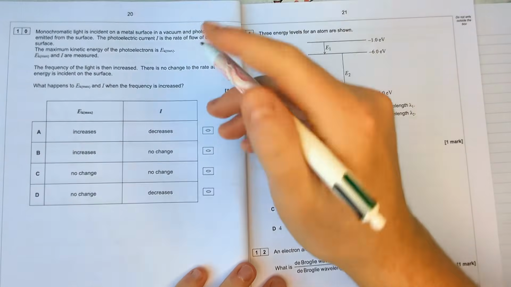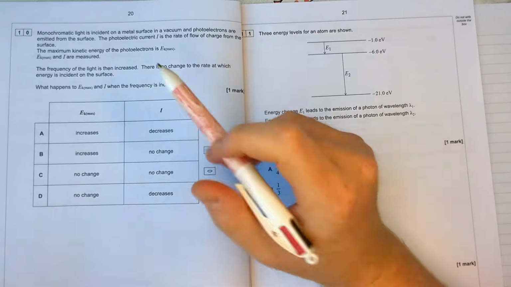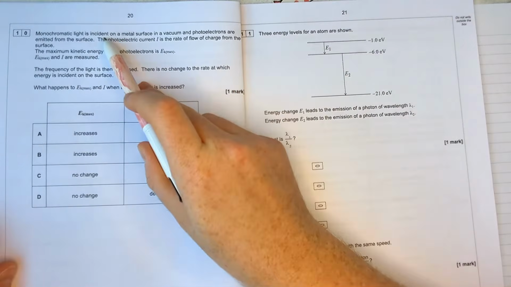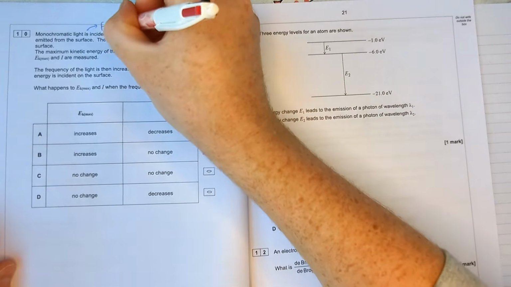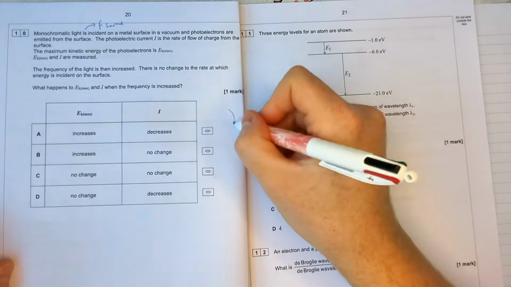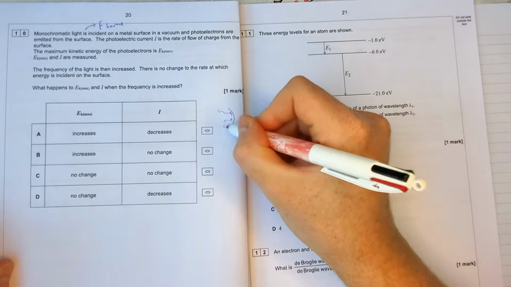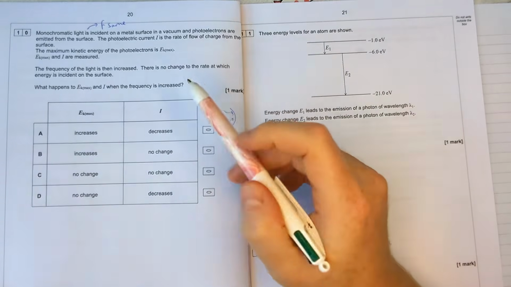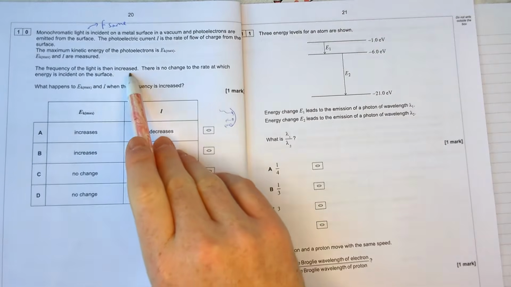This one is trickier, and this caught me out when I did the paper myself timed. I got this one wrong. I'll tell you how I got it wrong. So it's got monochromatic light, so it means the same frequency, on a surface. The photoelectric current is the rate of flow of charge from the surface. So essentially, light goes in, electrons are emitted off, and they go into a circuit and cause a current to flow. We are measuring the kinetic energy and the current, and it says the frequency is then increased.